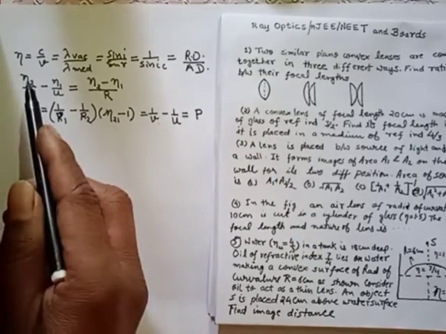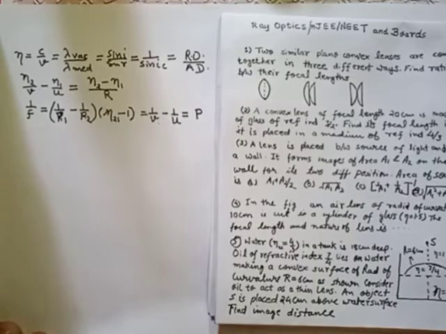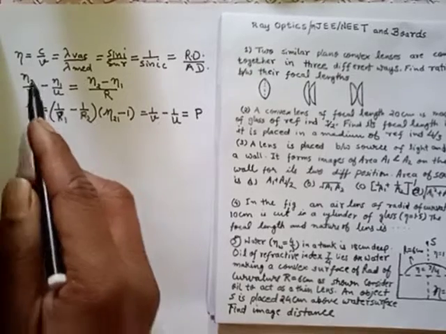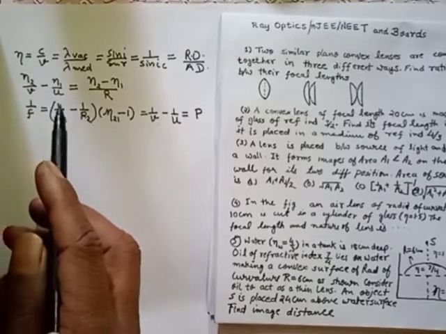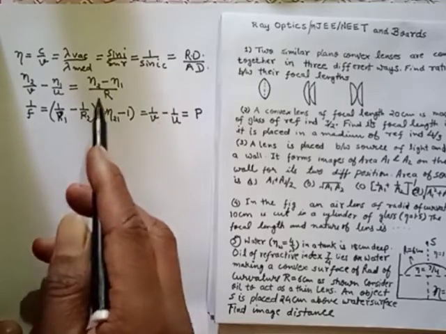Other than that, for a spherical surface, any spherical surface which is separating two media, if the refractive index of the denser medium is eta 2 and the rarer medium is eta 1, and refraction is taking place from rarer to denser, then eta 2 by v minus eta 1 by u equals eta 2 minus eta 1 upon r.